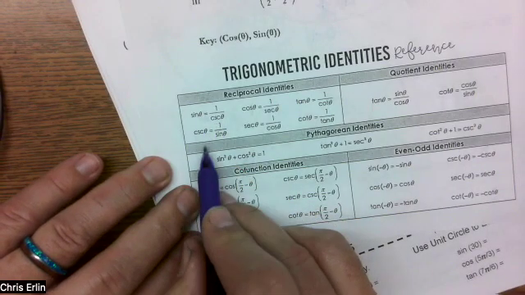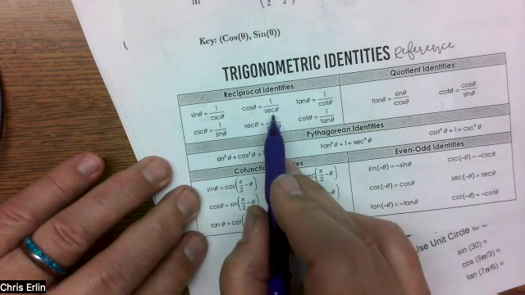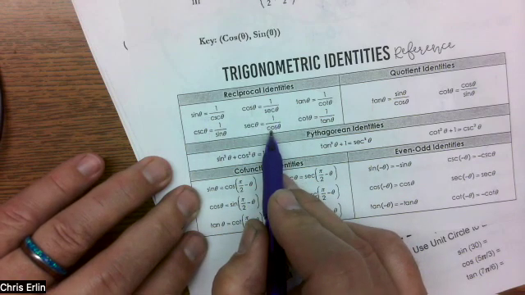over cosecant and cosecant is 1 over sine. They're reciprocal functions. Cosine is 1 over secant. Secant is 1 over cosine.